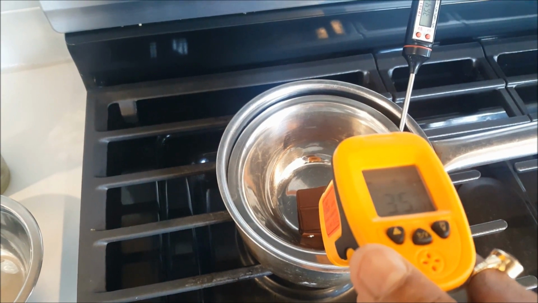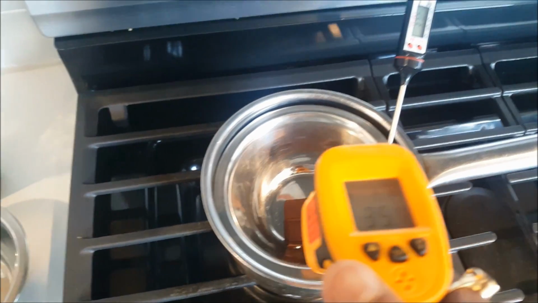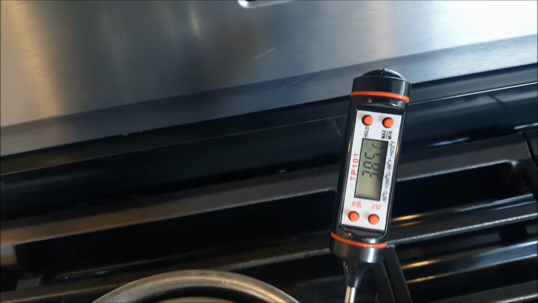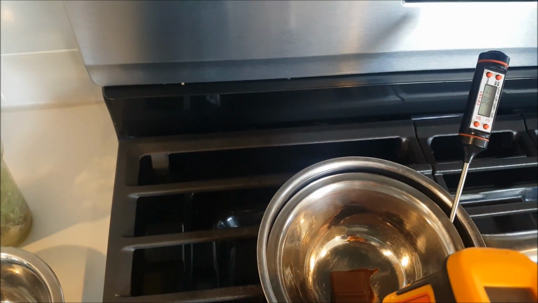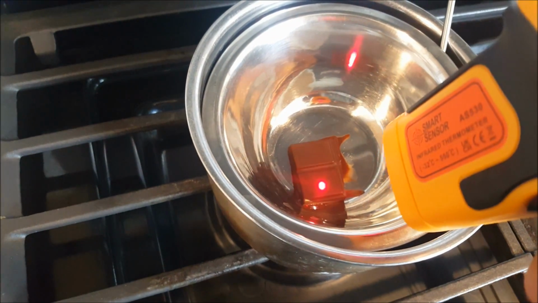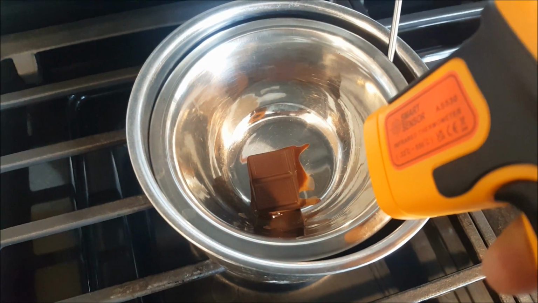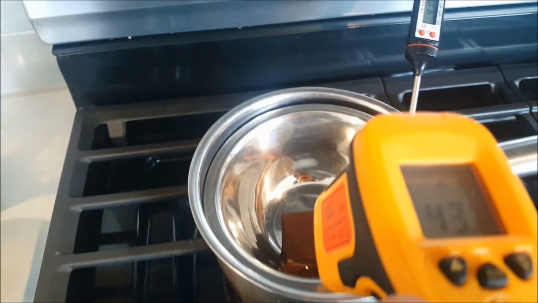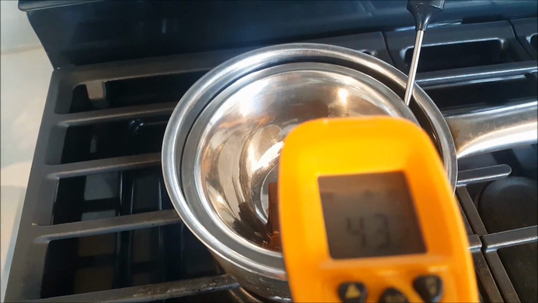So probably 30, you can see 35, 34, and here we have 38. So you can see the dark chocolate starts melting already. Be careful, don't put the laser on your eyes.